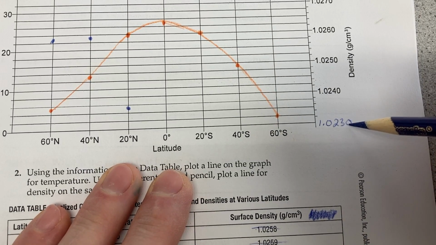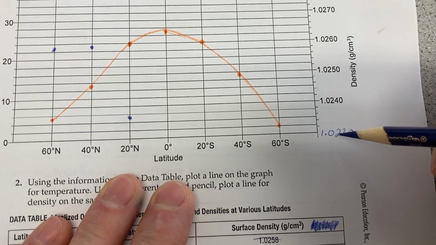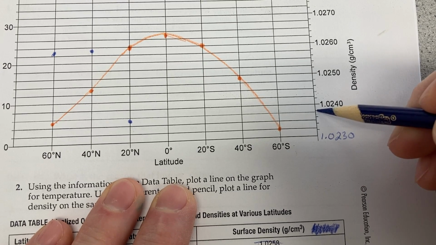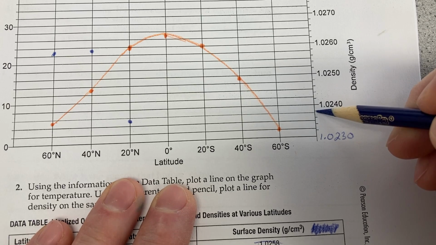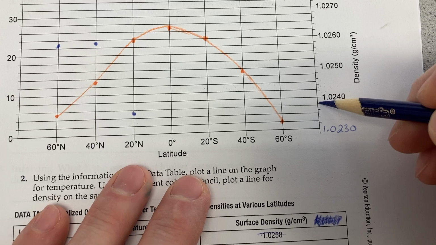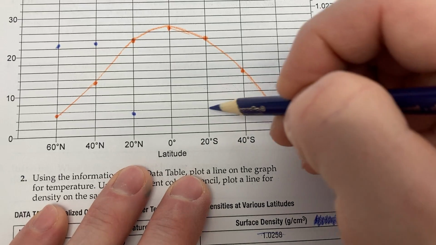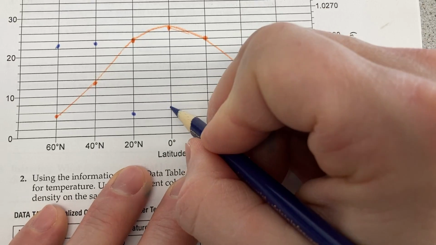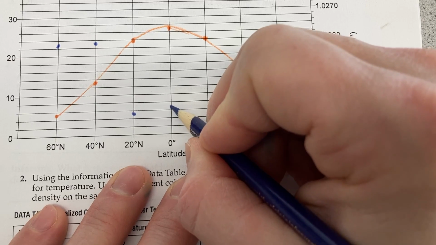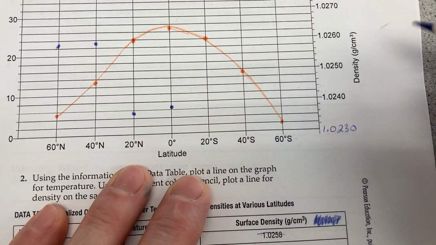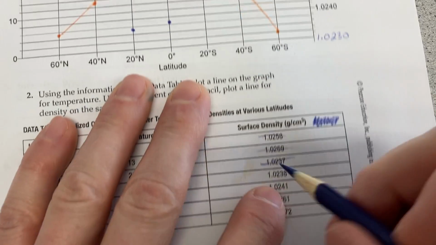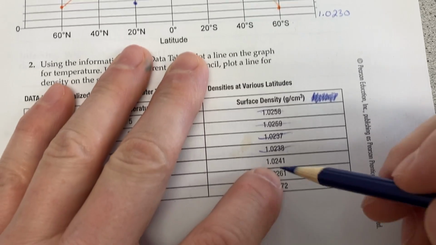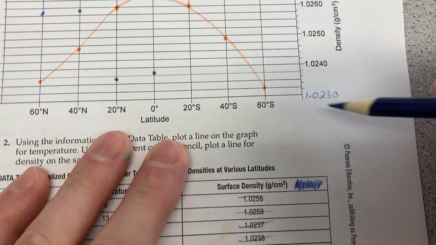1.0238. Well, heck, that's practically at the same spot, isn't it? So 38 would be right on this little line right here. And I'm at 0, yep, 0 degrees latitude. So not a whole lot of change here, is there? Pretty much right there, okay? 1.0241.